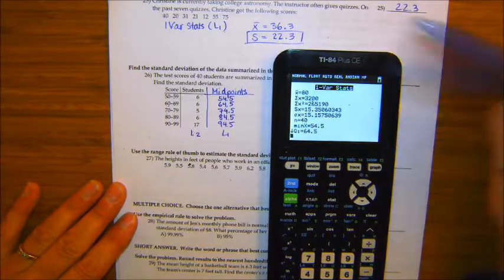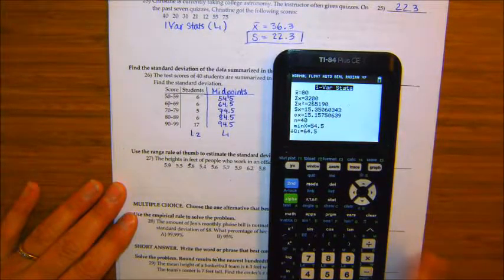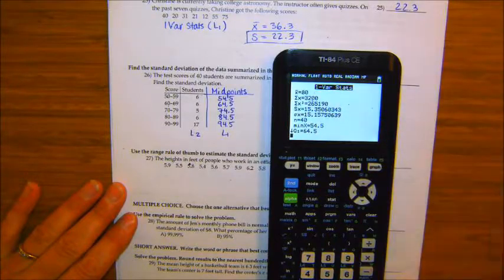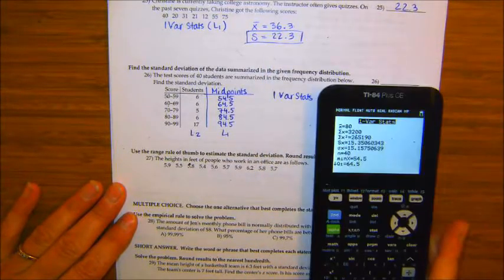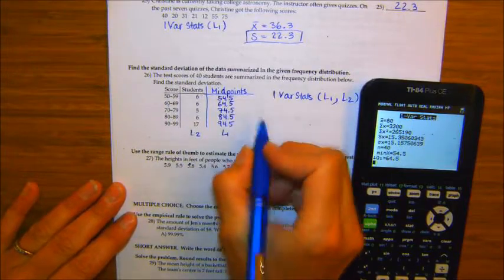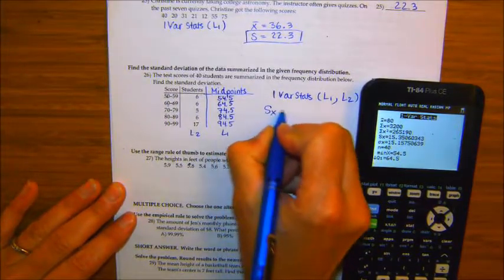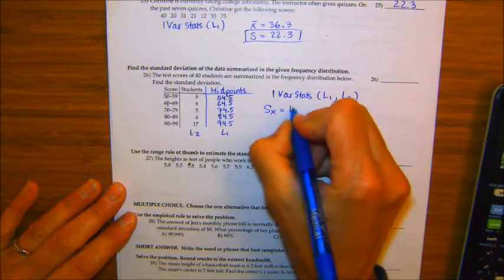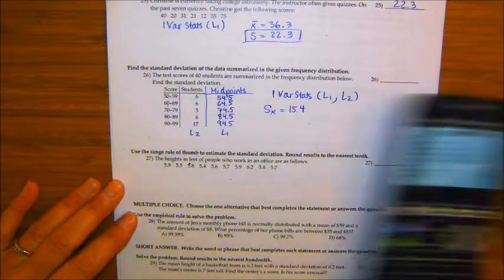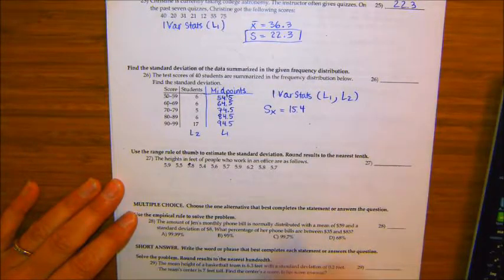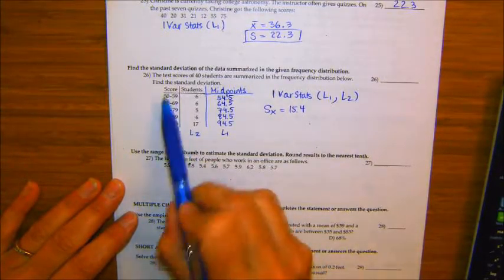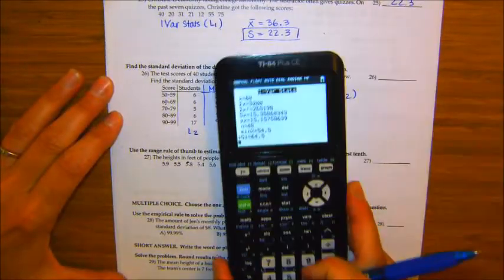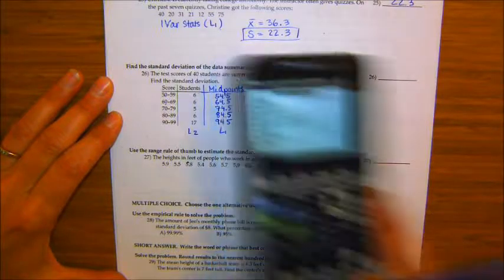On the very top we have our mean, which is 80, but it's only asking for the standard deviation. This is sample data, so we choose the Sx, which is 15.4 if we round it to 1 decimal. And that's our rounding rule. We always round to 1 extra decimal, so since we have whole numbers over here, we're going to round it to 1 decimal. So again, Sx is 15.4 when we round it to 1 decimal.